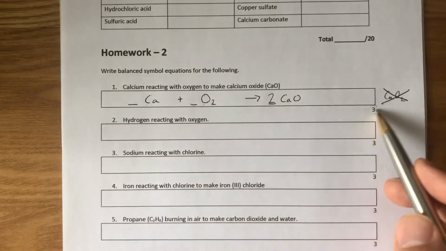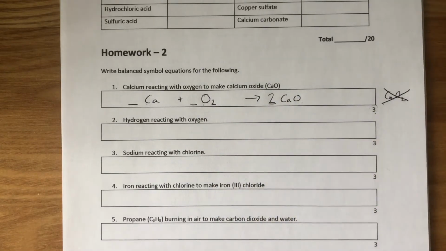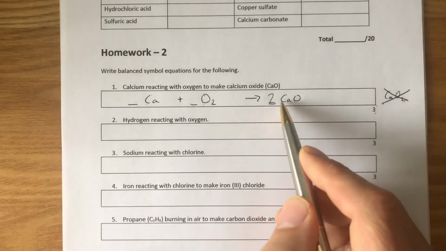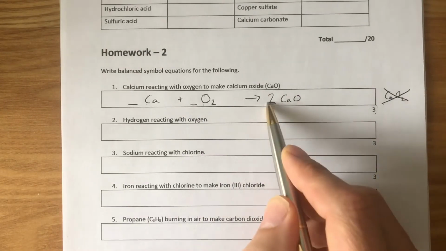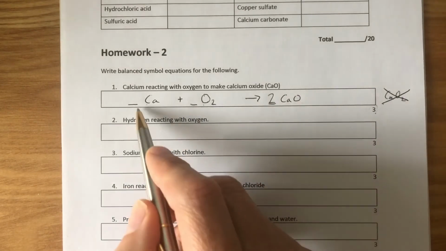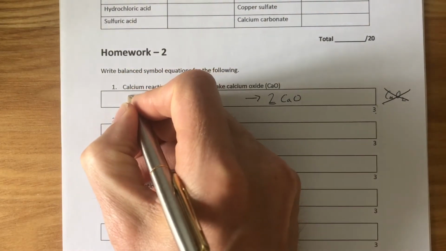You think, right, I'll move on to the next one, I got my 3rd mark. Well, you haven't, because in adding that big 2 there, yes, we changed the oxygen, but we also changed the calcium. So we need to come back to this side and change the calcium.